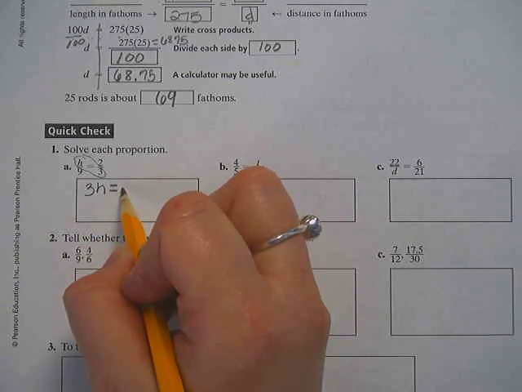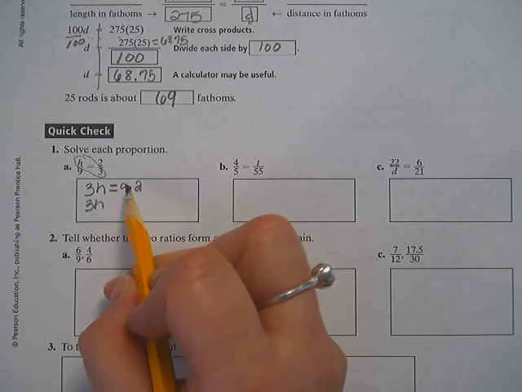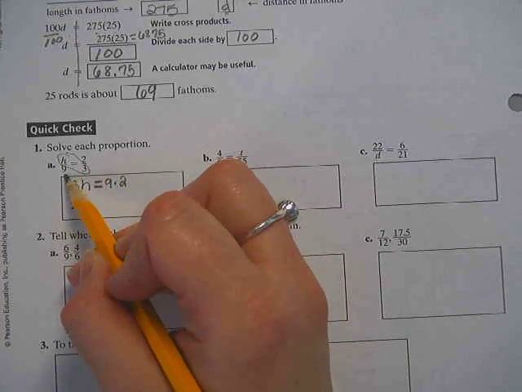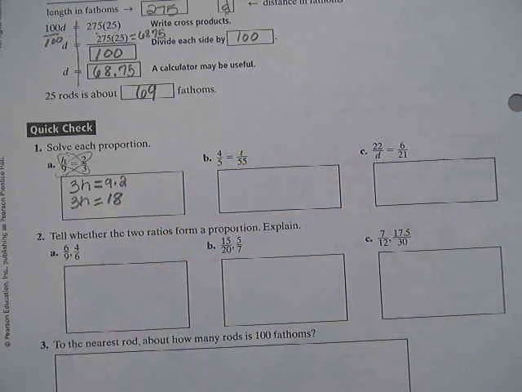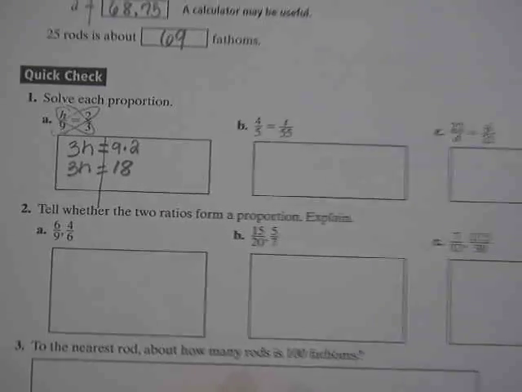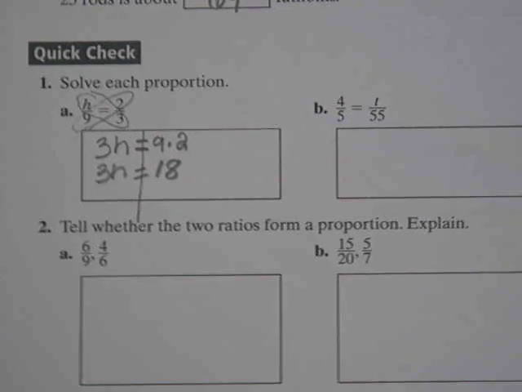All right, let's do some examples here. Solve each proportion. So the way you want to set this up is using cross products. So this is going to be 3H. And you write 9 times 2 because that's the other cross product. So 3H is equal to 18.